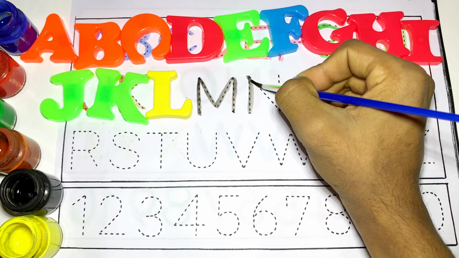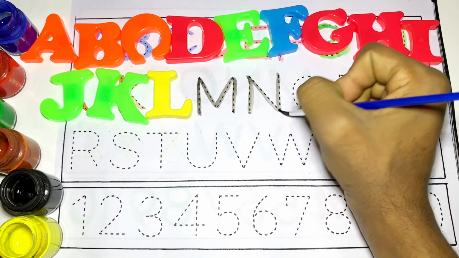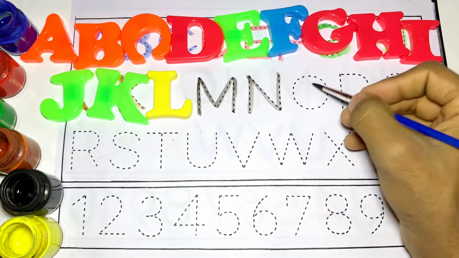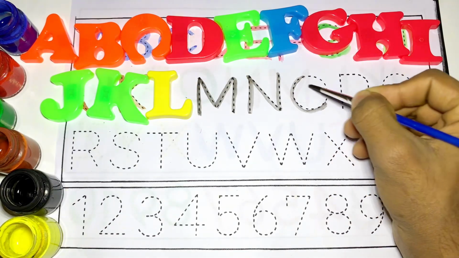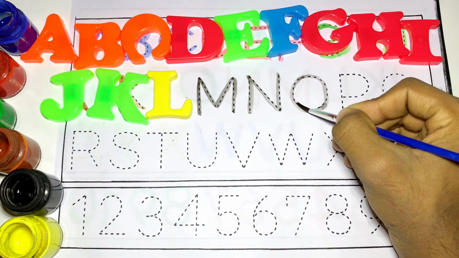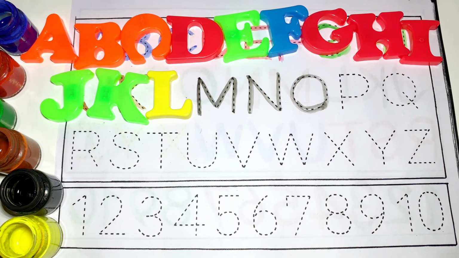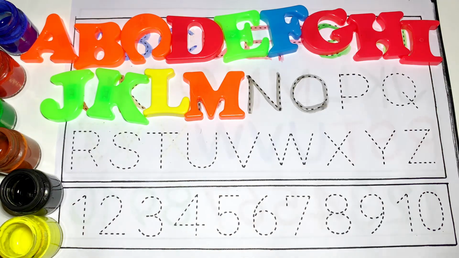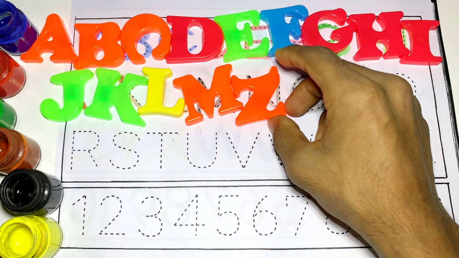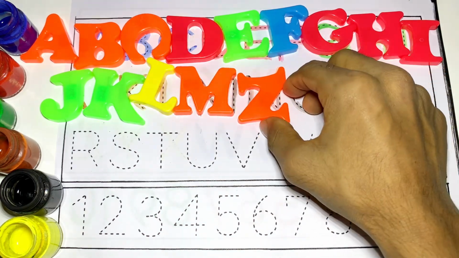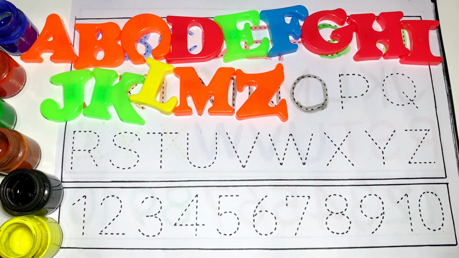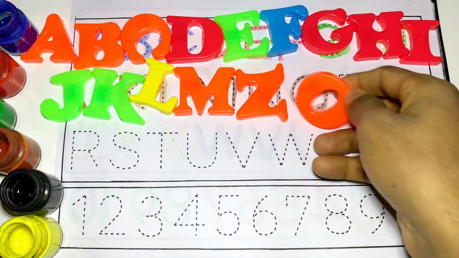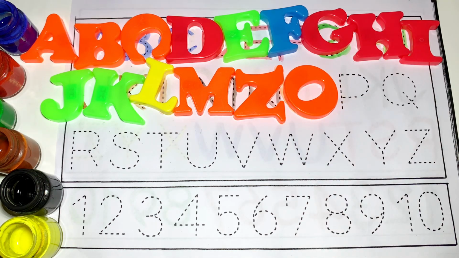N for nose, N for nest. Kids, again use black color and draw O for orange. M for moon. N for nose. O for orange.